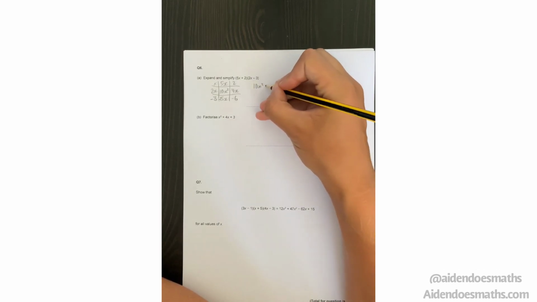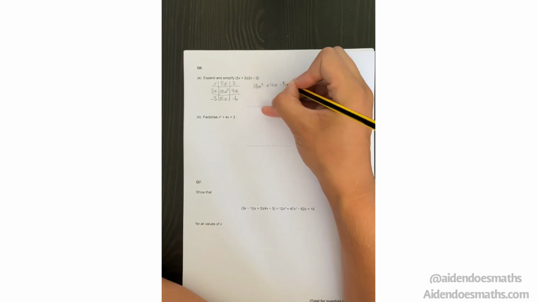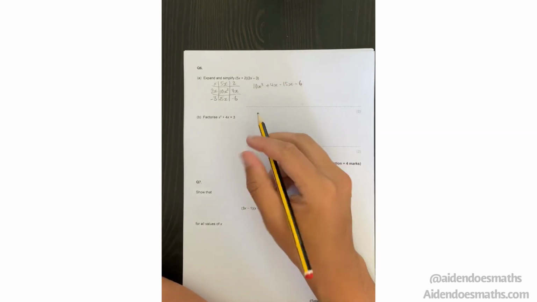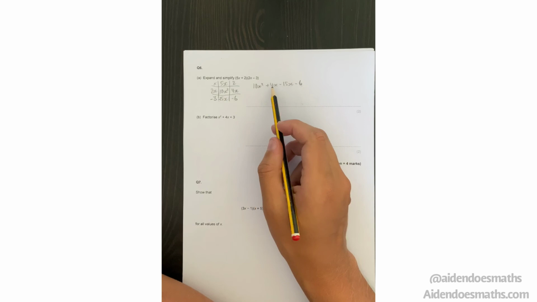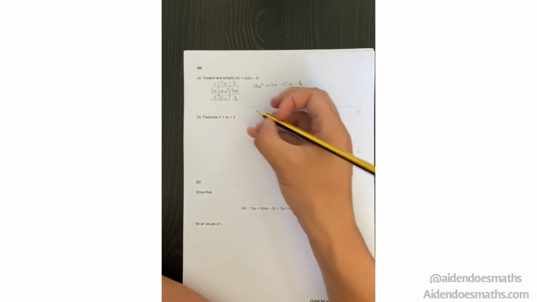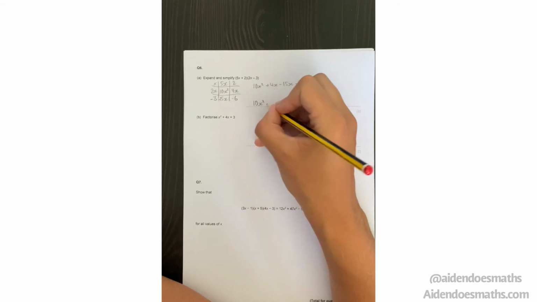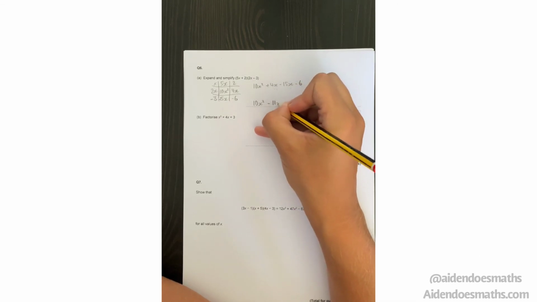Let's write all that out. So 10x squared plus 4x minus 15x minus 6. To simplify, we need to just collect those like terms for the coefficient of x. So 10x squared, 4 take away 15 gives us minus 11x. Then minus 6 there. Part A done.